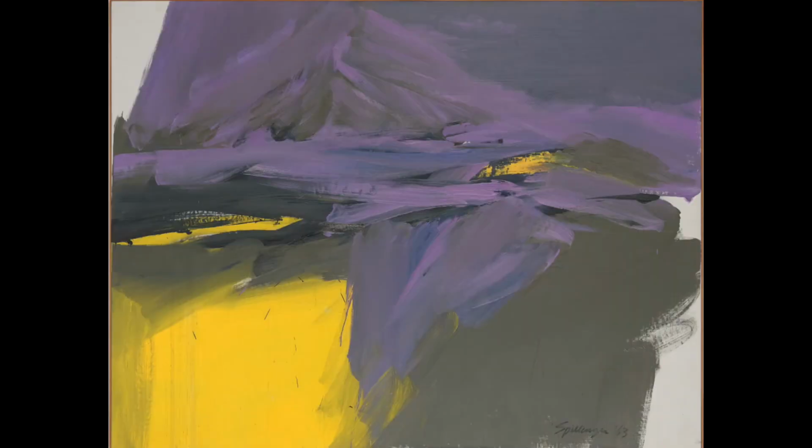Our next artist is Raymond Spillinger. He's an American. He was born in 1924 and he died in 2013. He is considered the last of the action painters. And looking at his painting here, purple and yellow, you can kind of tell.